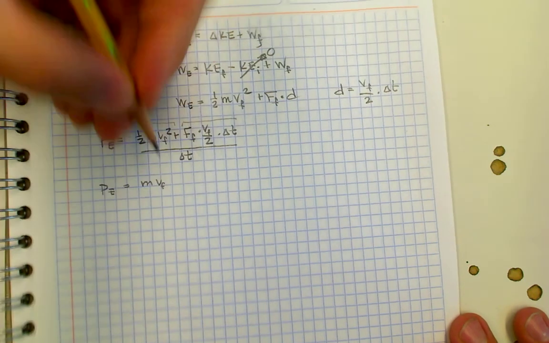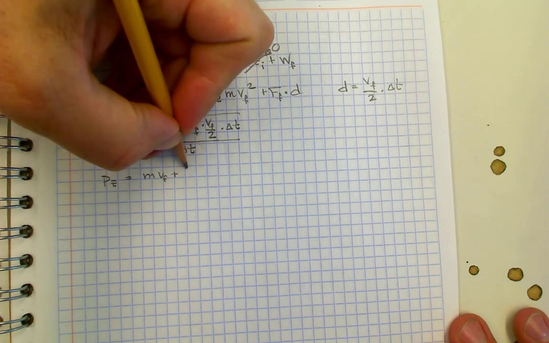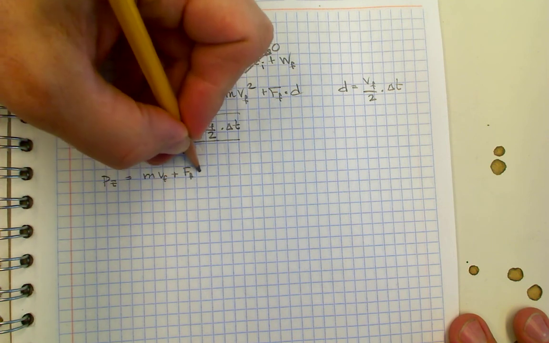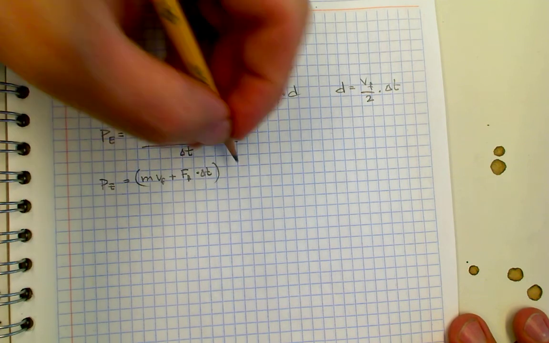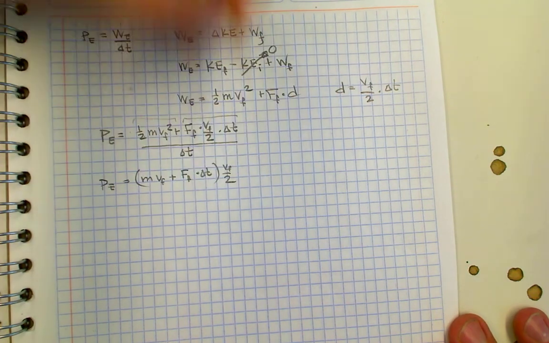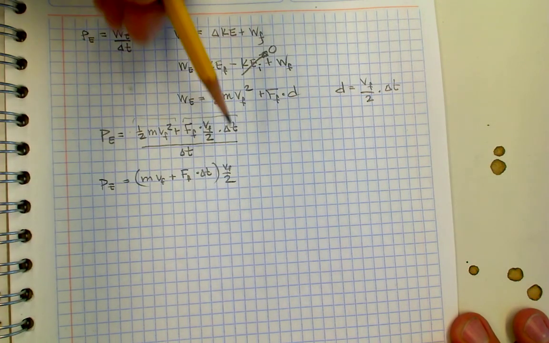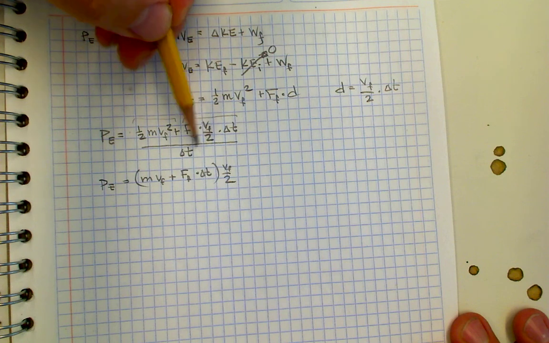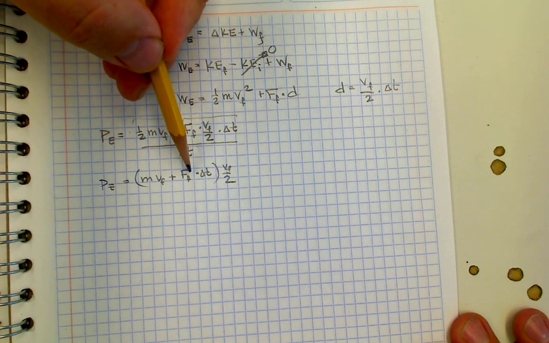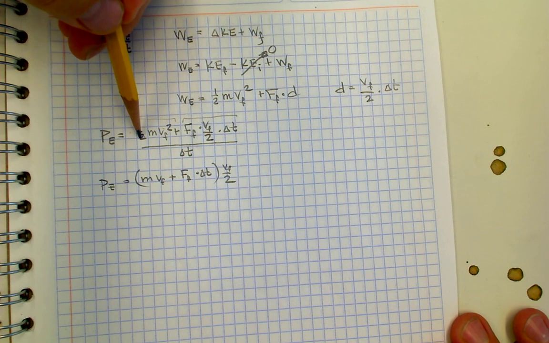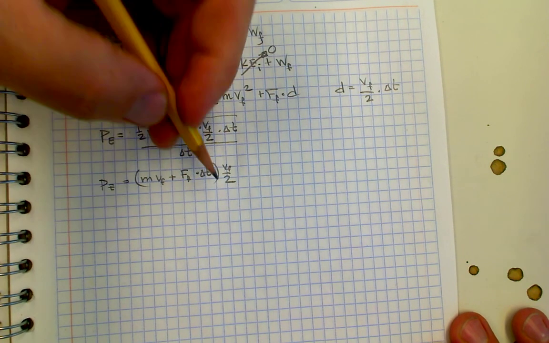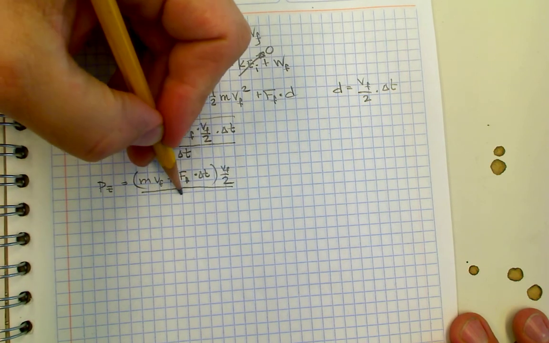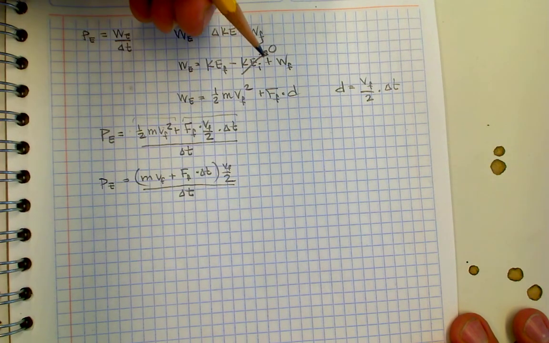M V sub F plus F sub F times delta T. And I'm going to multiply all of that by V sub F over 2. So what I've done is I've factored a V sub F over 2 out of this term, just leaving these guys behind. And if I factor a V sub F over 2 out of this term, I leave the MVF behind. And then I'm dividing the whole thing by delta T.